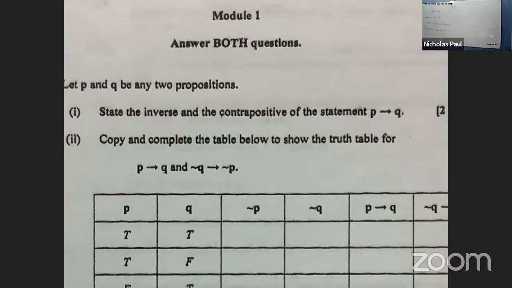Right? Q implies P is what? The inverse is what? Q implies P, and the contrapositive is negation of Q implies negation of P.